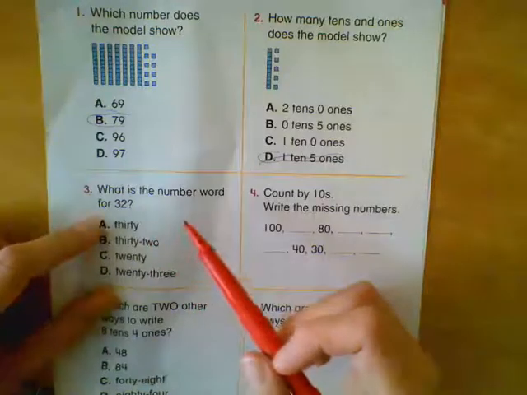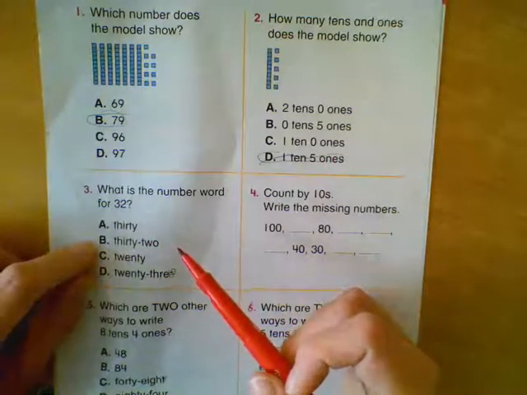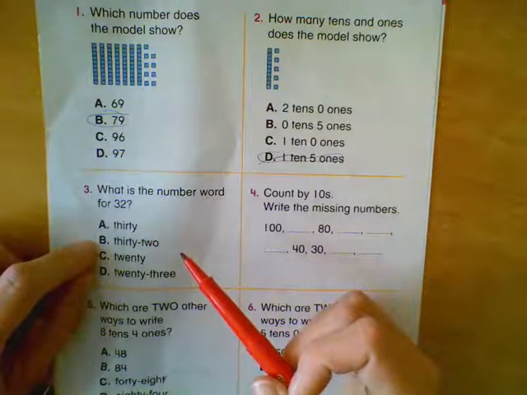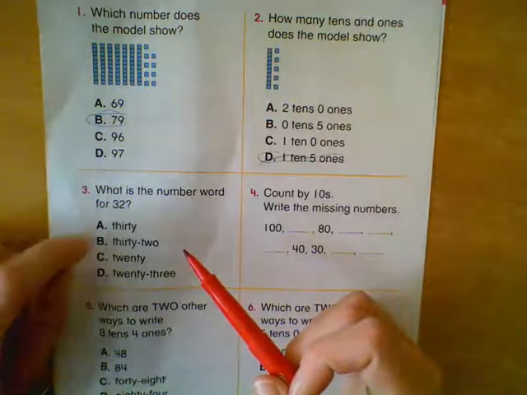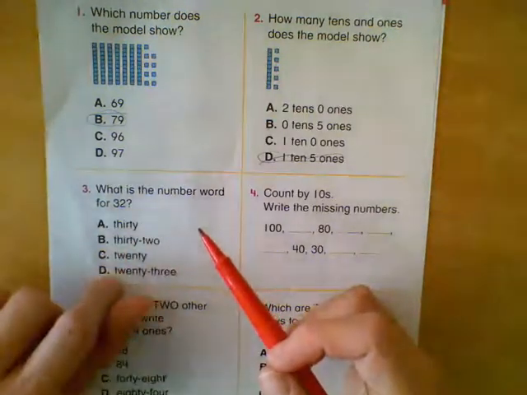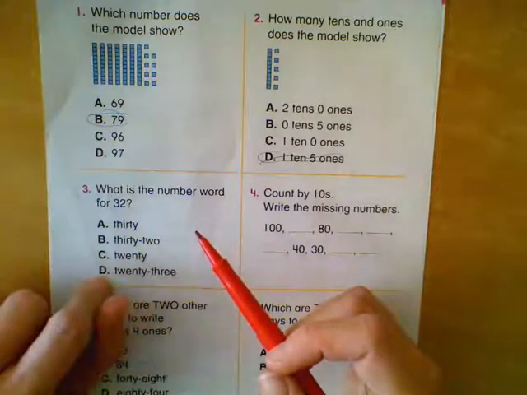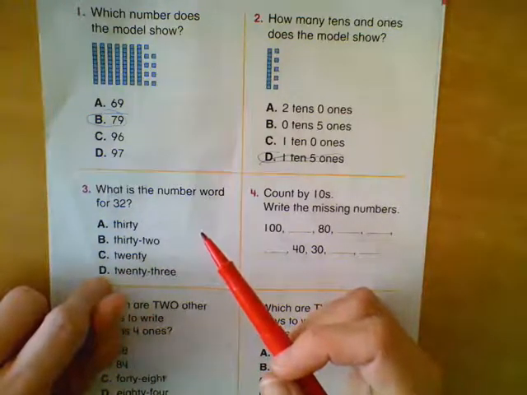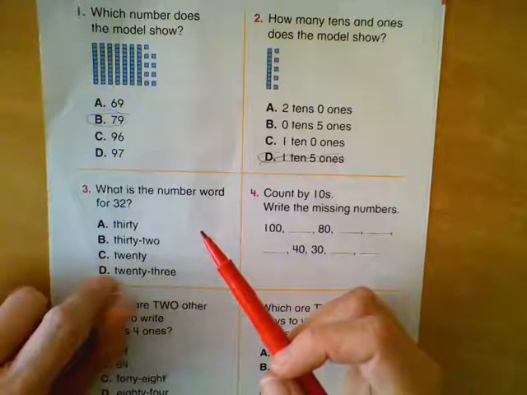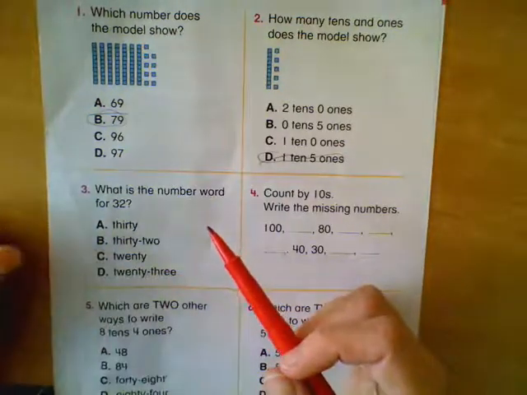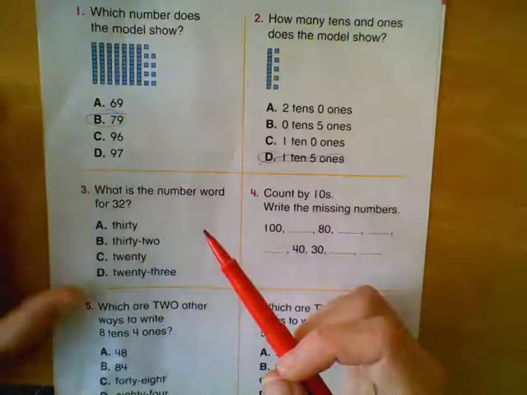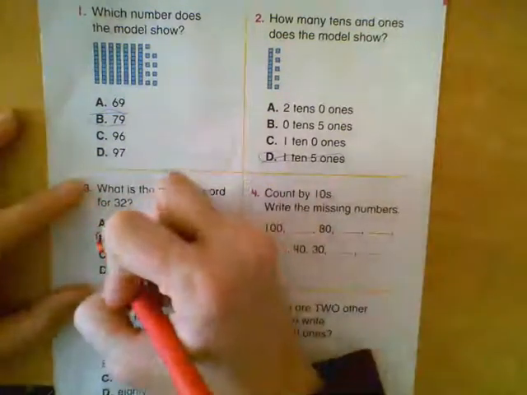What is the number word for 32, Lillian? Can you give me my page back? Not yet. What is the number word? Which one says 32? D says 23. Which one says 32? Letter B, yeah, 32.